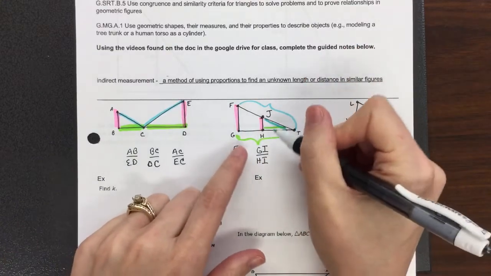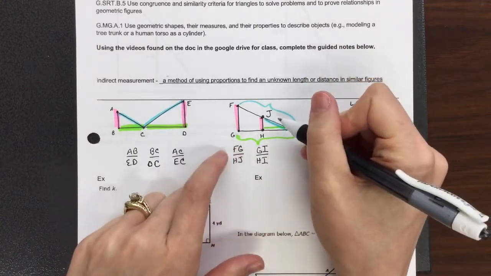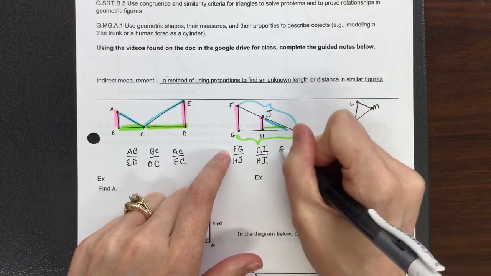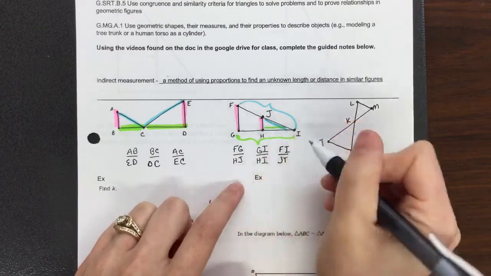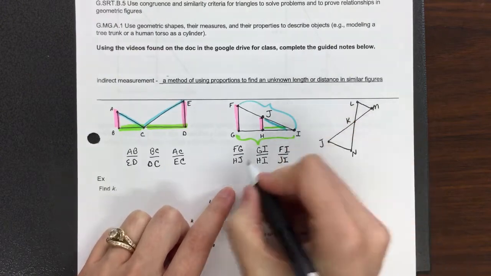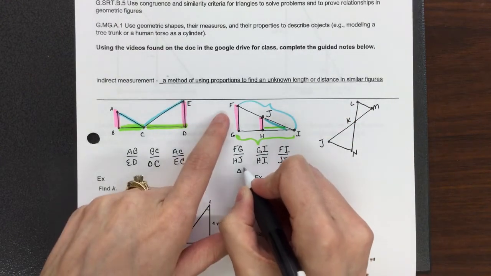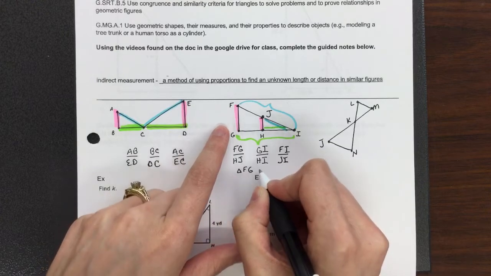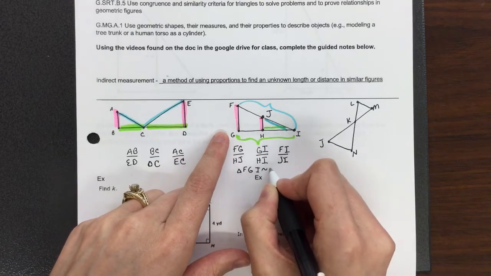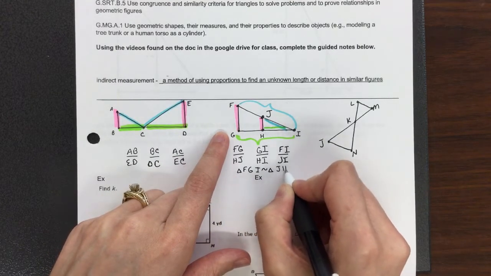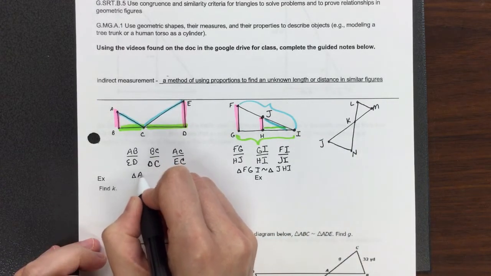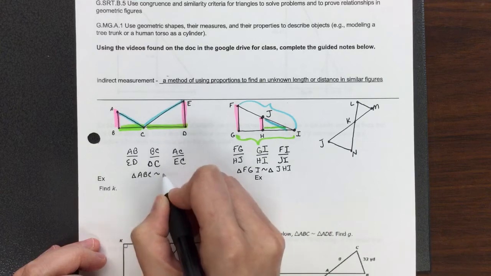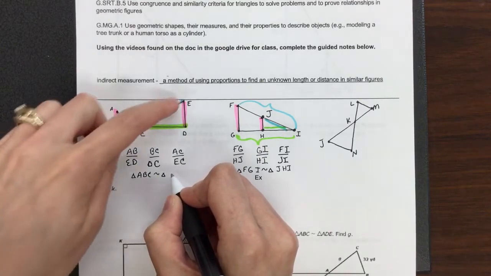So FG, GI, and then FI over JI. And so the triangle similarity statement for this one would be triangle FGI is similar to triangle JHI. And if we did the same thing over here, triangle ABC would be similar to triangle EDC.